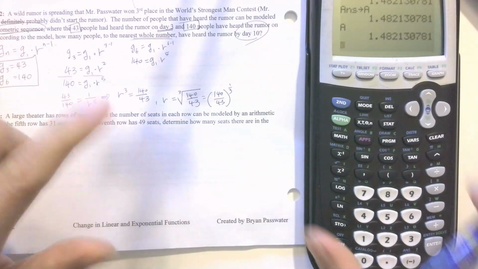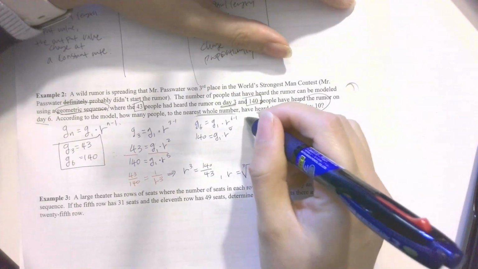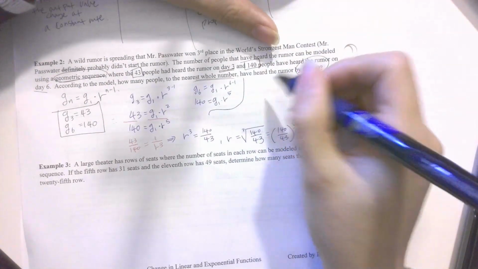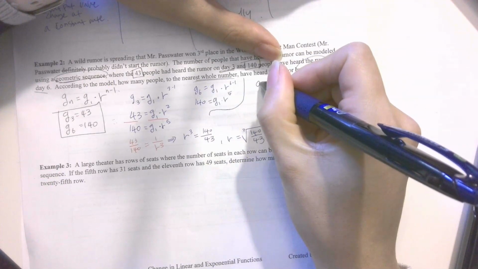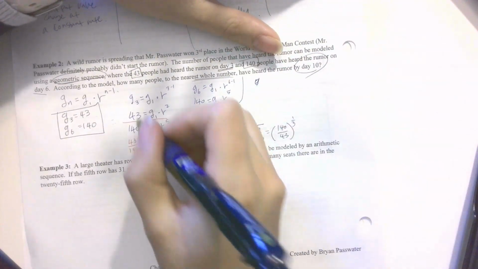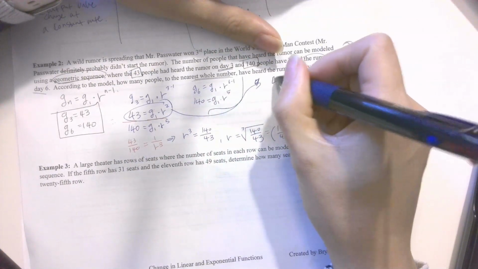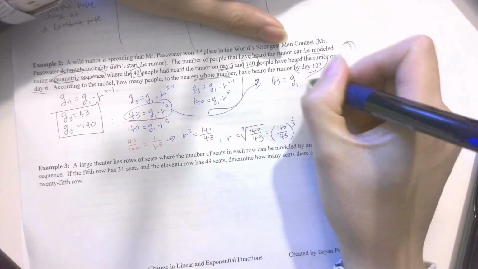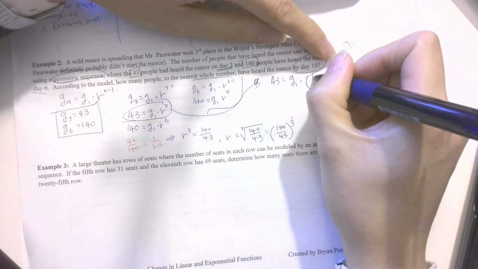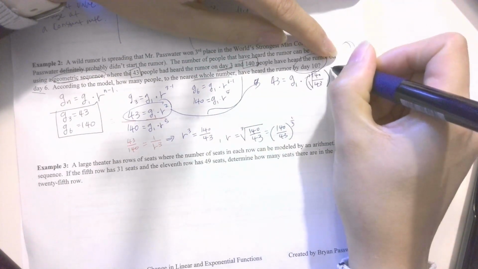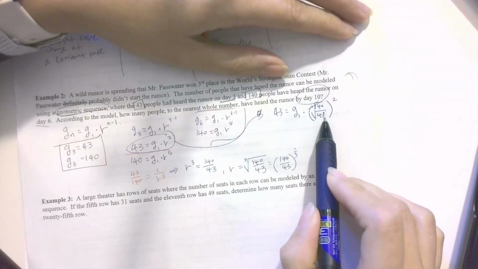All right, now, I'm not done here, because, what am I finding? Day 10. So we're looking for G sub 10. Oh, we're far away. Okay, so go back over here. I need to find the G sub 1 as well. So 43 is equal to G sub 1 times R, this whole thing, squared. Right?